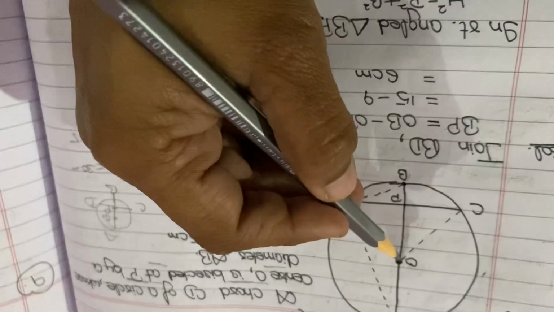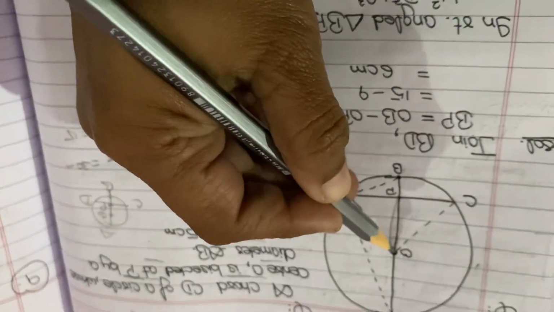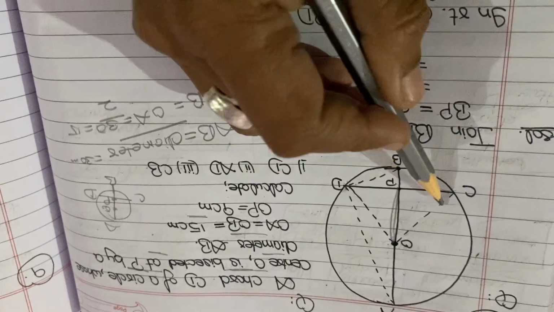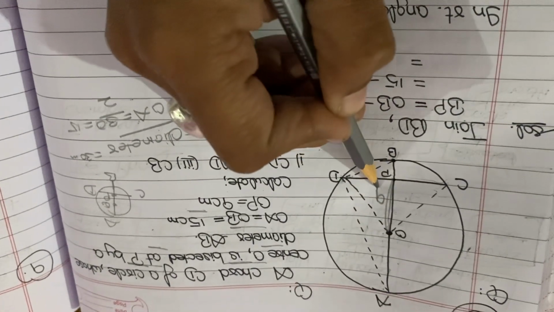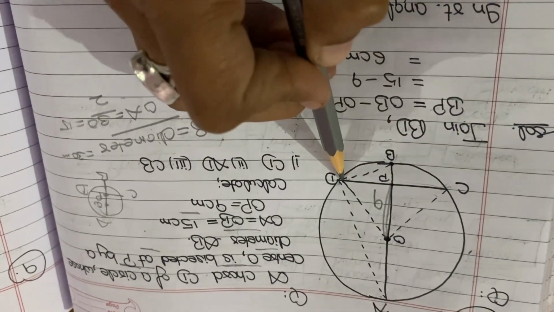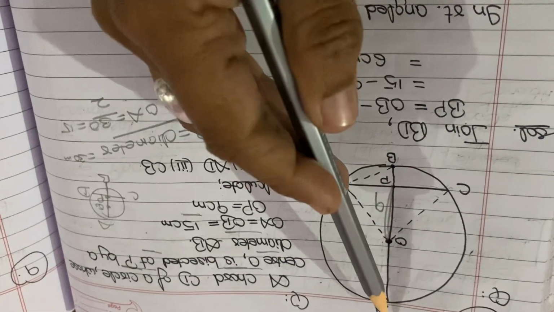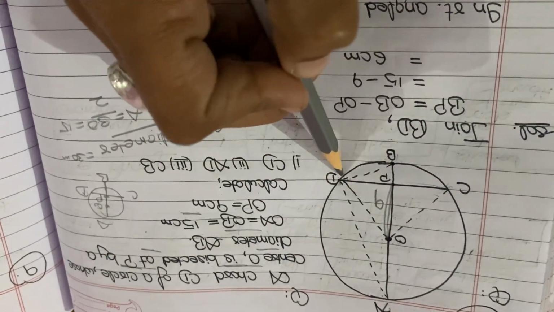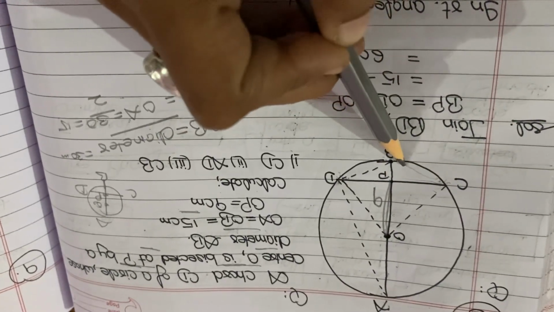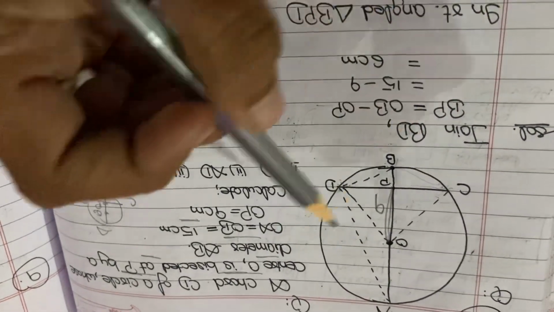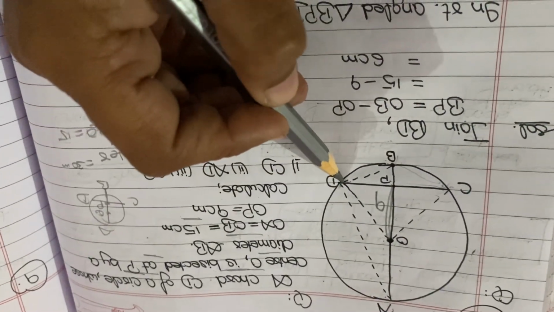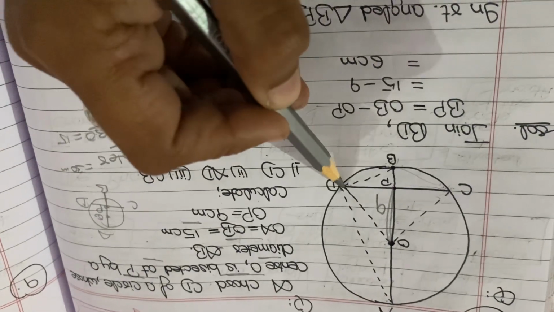OP is 9 centimeter. The perpendicular distance from the center of the circle to the chord is 9 centimeter. Calculate CD, the length of the chord, AD, and CB. Okay, we have to calculate. So first of all, join BD.